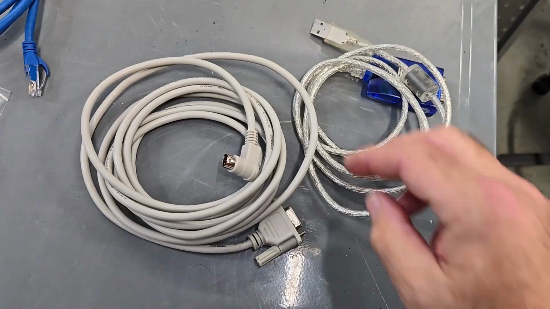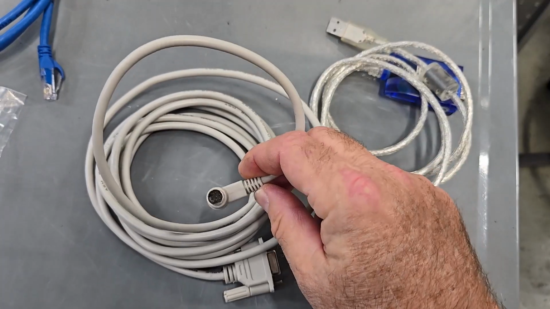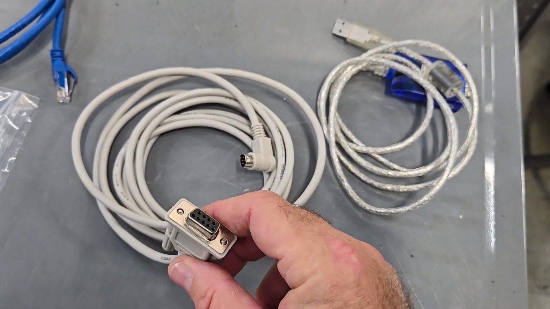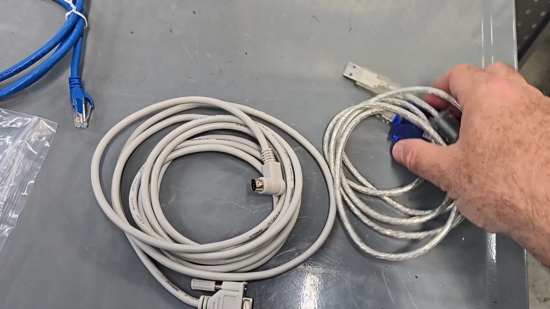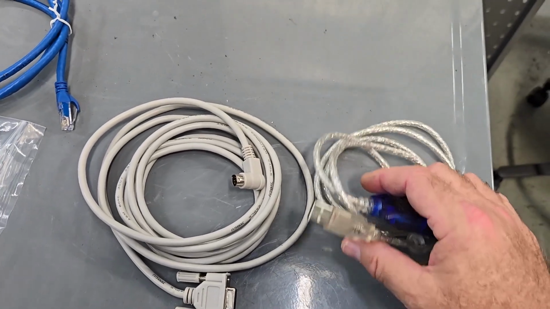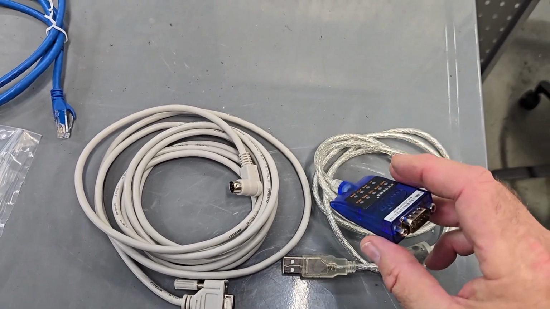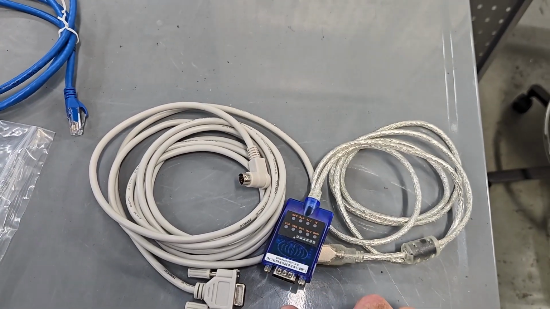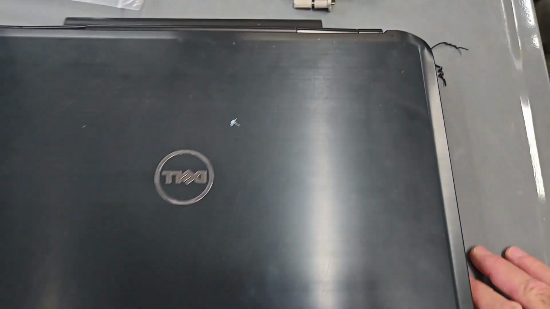So you're actually going to need two cables. You're going to need this cable with the proprietary connector on it that comes out to a regular serial port connector, and then you're going to need a USB to RS-232 serial port converter. And you're going to plug these two together. And you're going to need a computer.